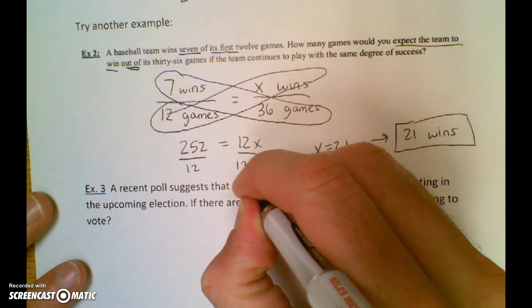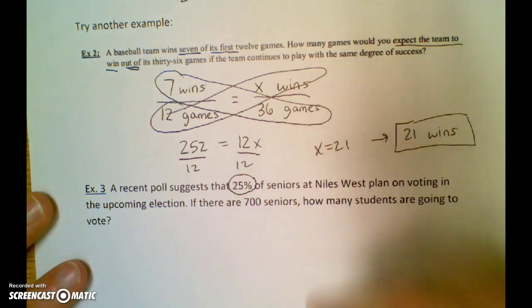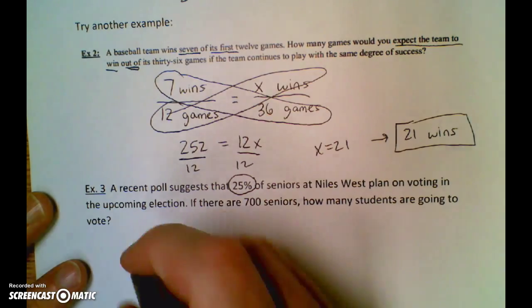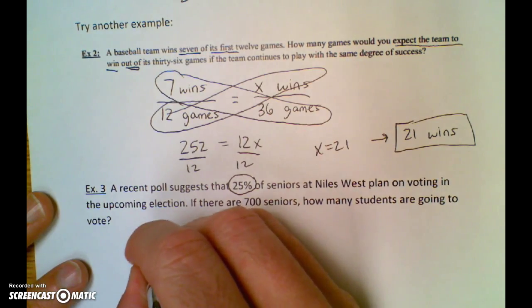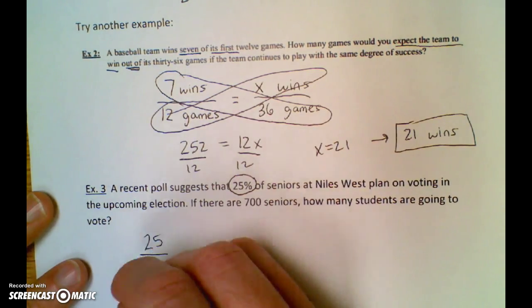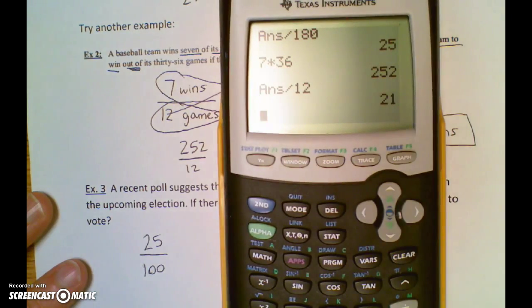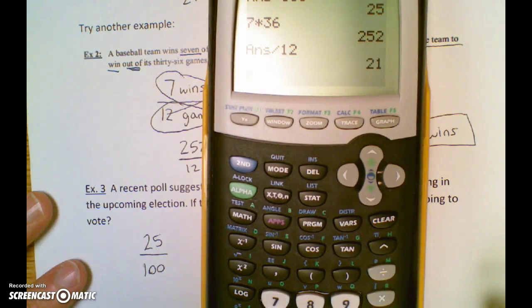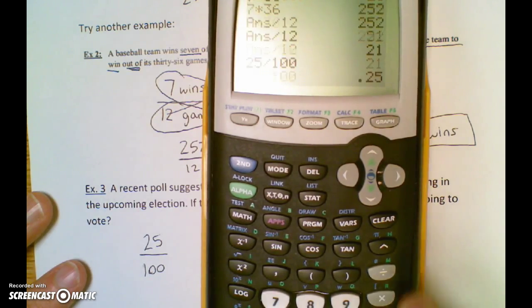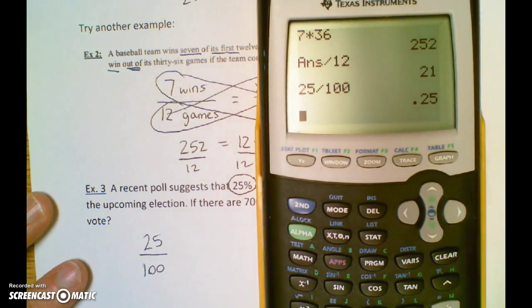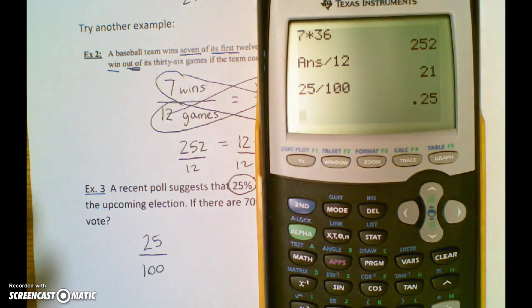So the given information to you is percentages. What's nice about a percentage is that a percentage is a number that's always out of 100. So if you see that percent symbol after a number, you can write it as a fraction as 25 over 100. And if you don't believe me, on your calculators, you can do 25 divided by 100 and see that it's a decimal that's 0.25. That's the representation of 25%. That is what a percentage means. It's a number out of 100.